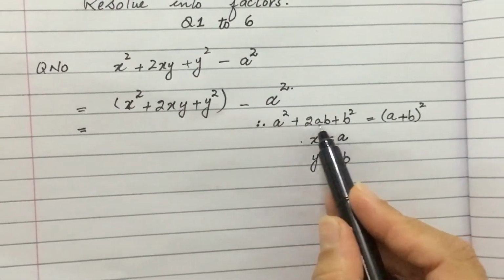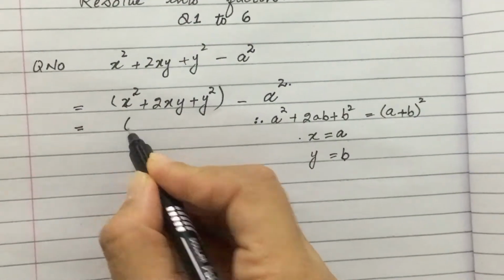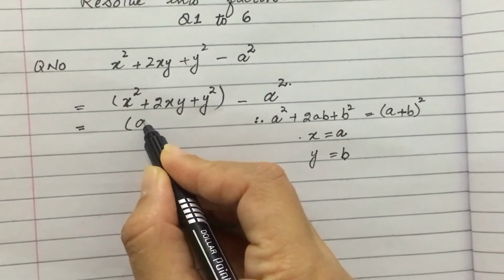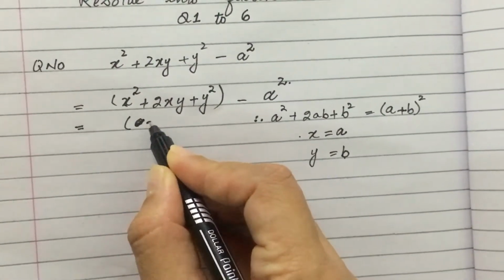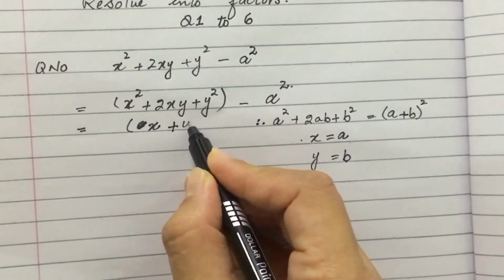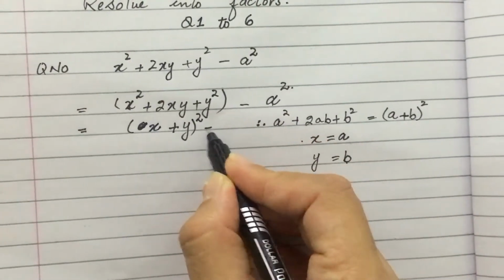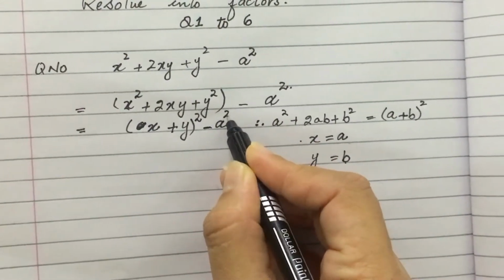So that is completely equal to this form. Now convert it to the whole square form. We will write x in place of a and y in place of b. Minus a square will come here.